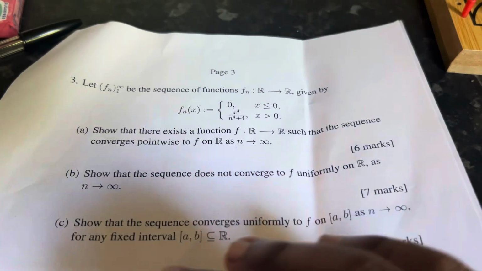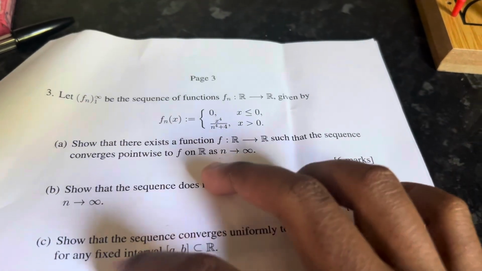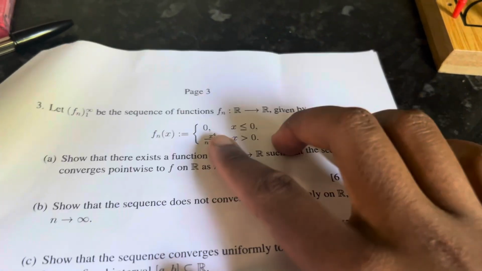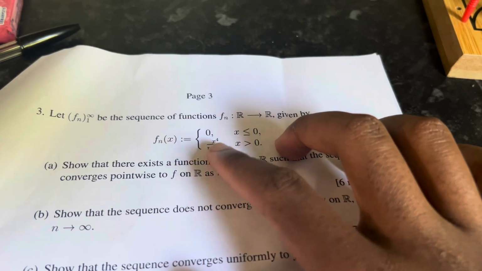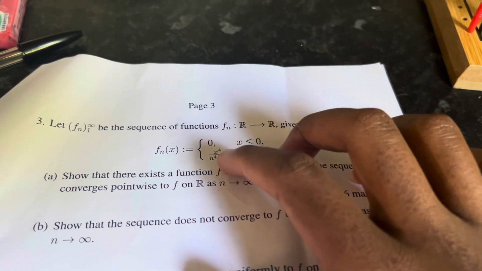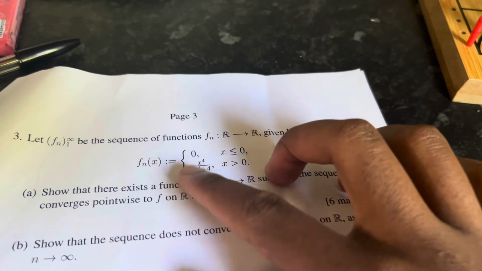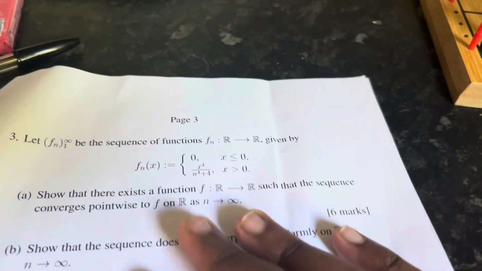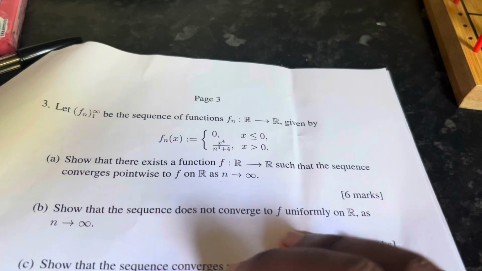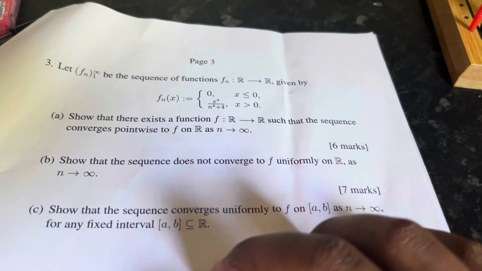This was actually a bit of a curveball because normally there's a plus n in one of these parts here, so that you can say, when n goes to infinity, this goes to infinity, therefore uniform can't happen. But that kind of didn't go as planned.